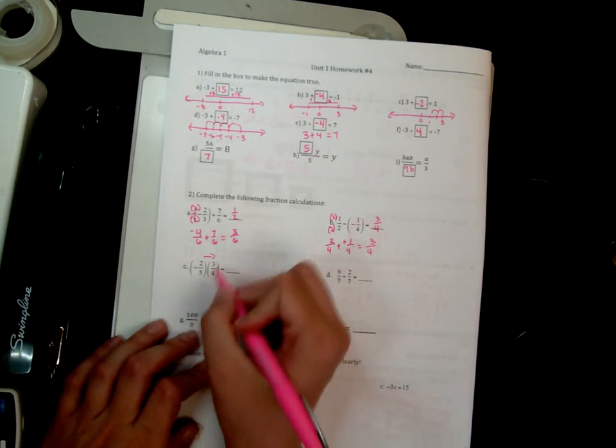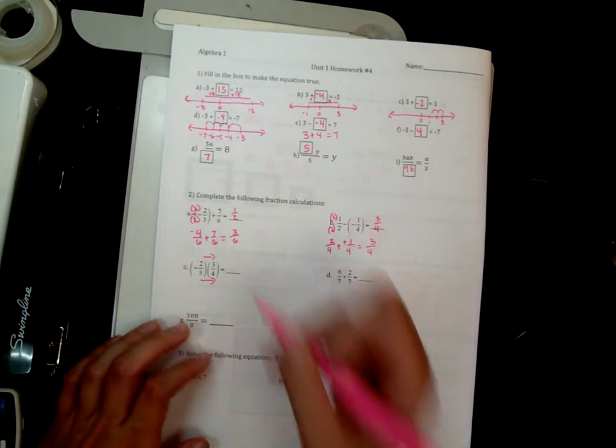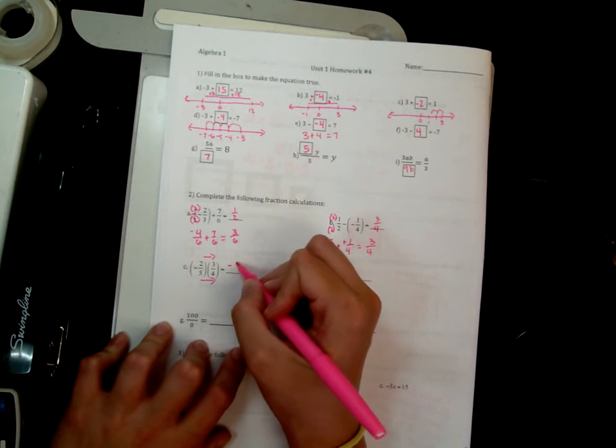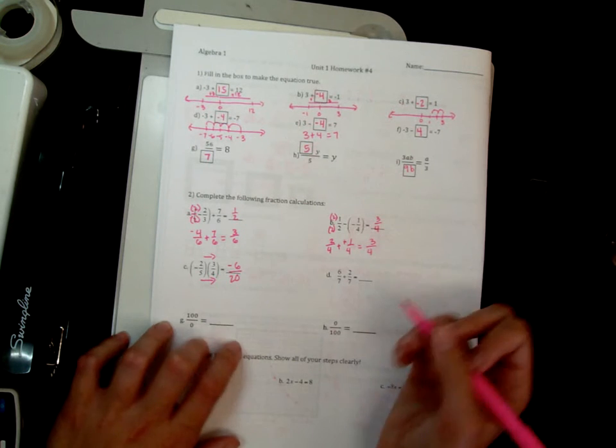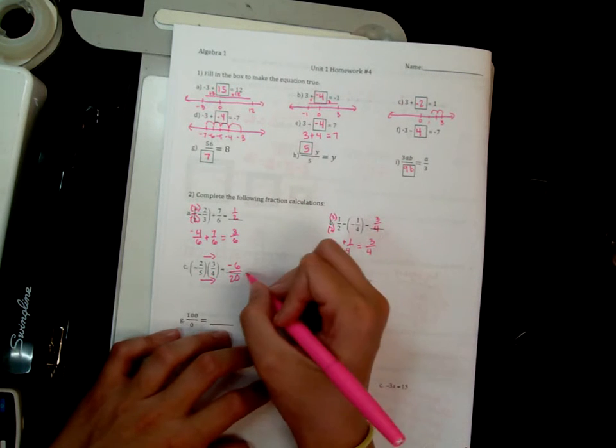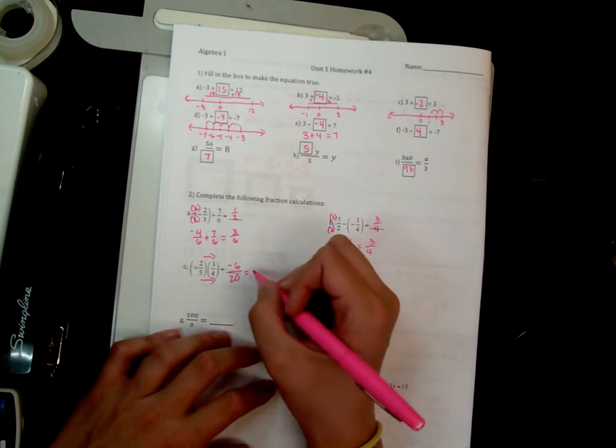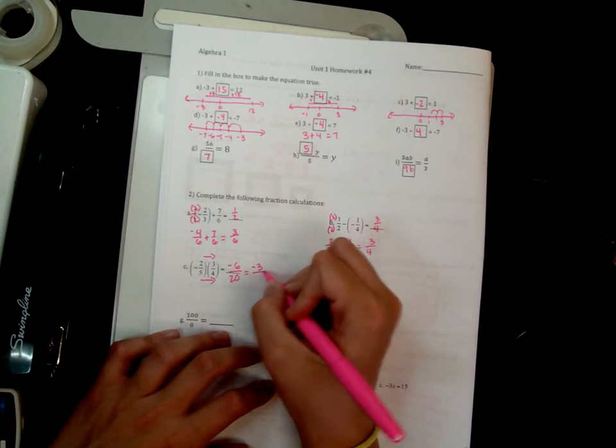Remember, when we multiply fractions, we multiply numerator and then denominator. 2 times 3 is 6, so we've got negative 6 over 5 times 4 is 20. We can divide both sides by 2, so we get negative 3 over 10.